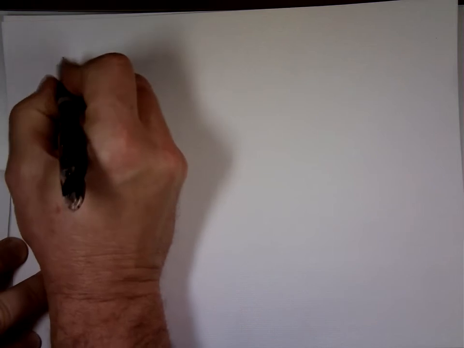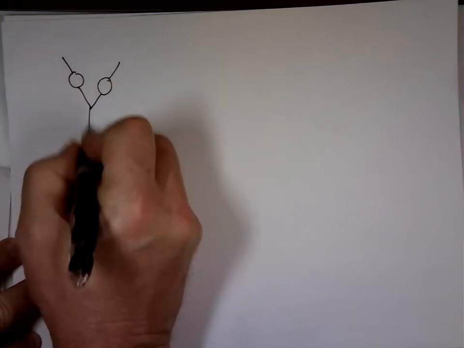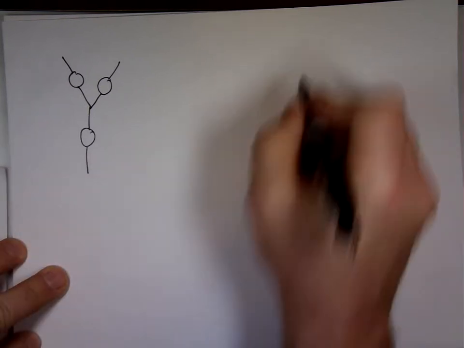This is test 2 solution. So we have an ABC sequence set of voltage feeds a balanced three-phase Y to Y system. So what that means, I have a Y source feeding a Y load.